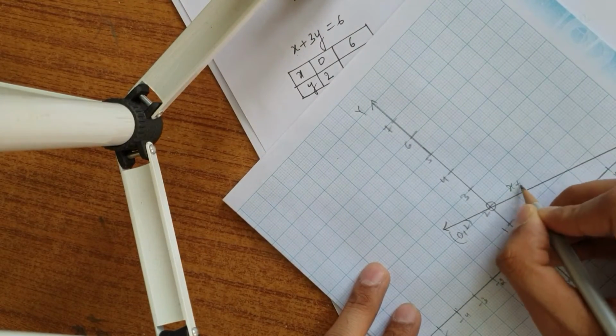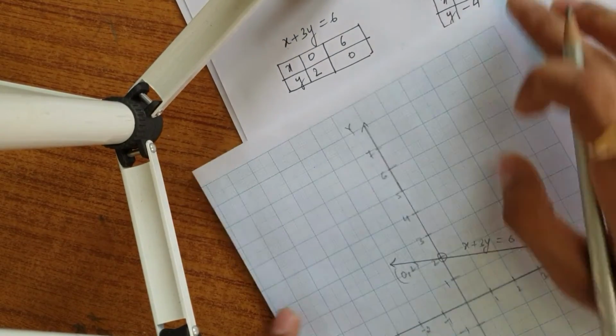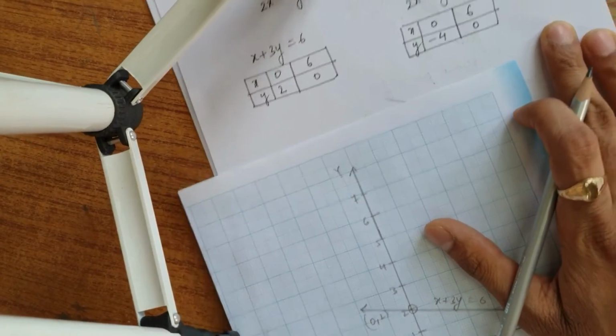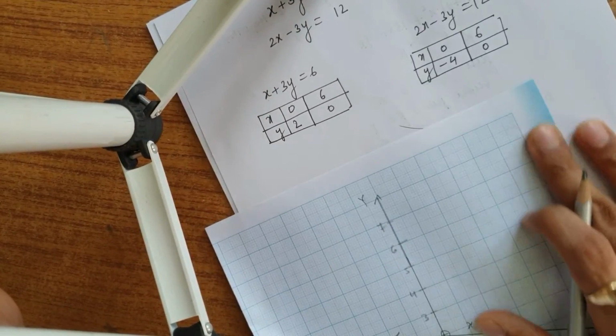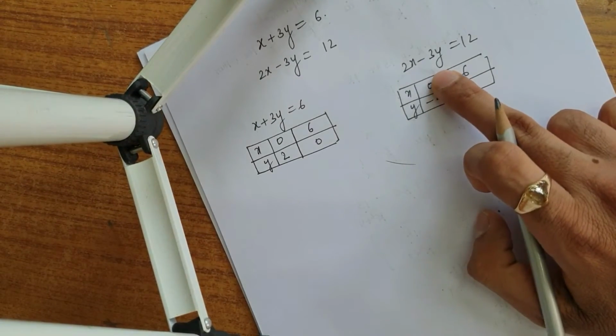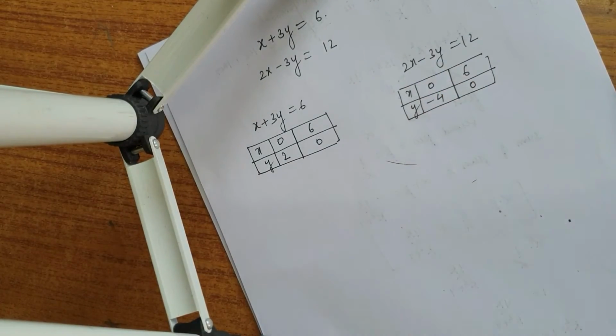What is the correct convention? Just name the equation: x plus 3y equals to 6. Now coming on to the second line. Look, when x is coming out to be 0, y is coming out to be minus 4. So just plot 0, minus 4.